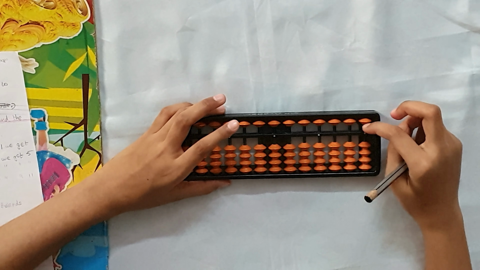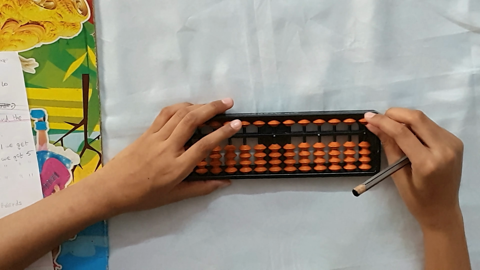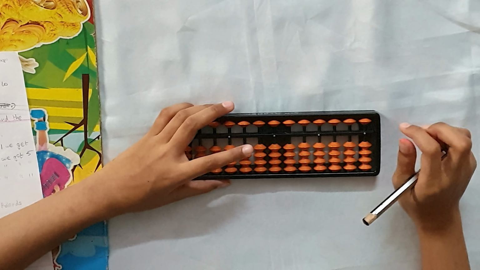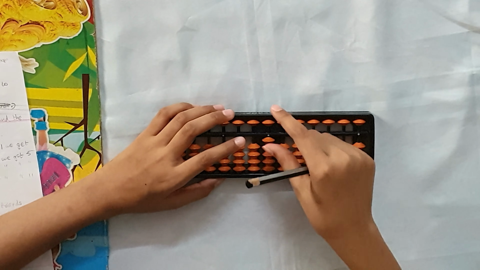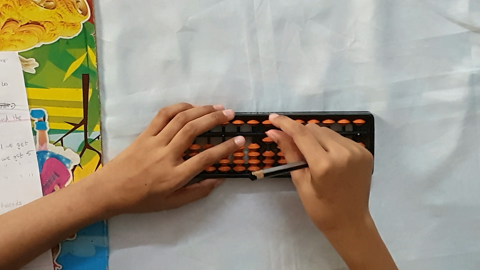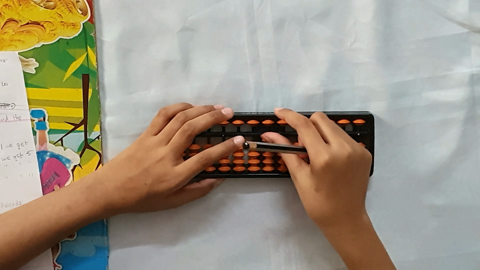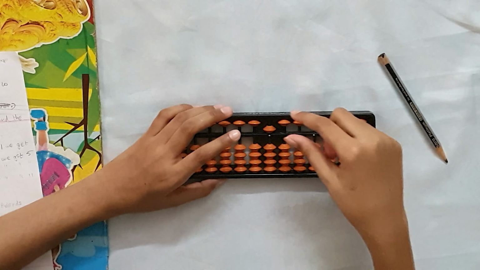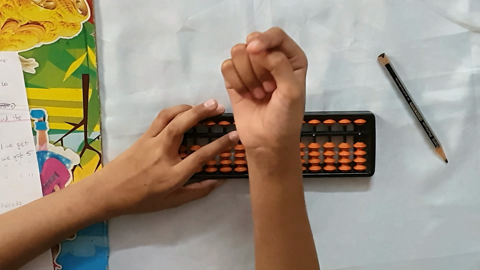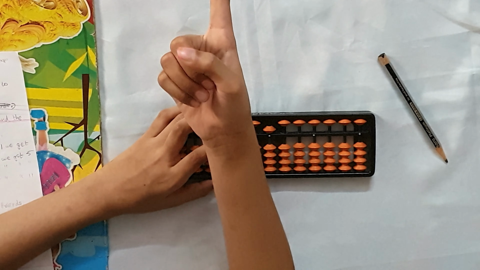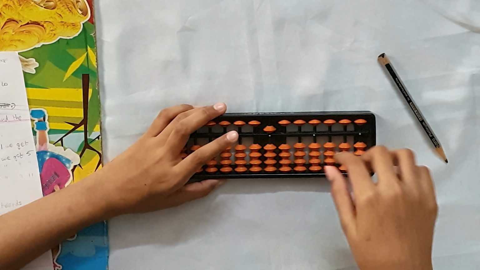Now we learn how to add using small friends. When we add using small friends, we remove the number and add 5 to it. Like when we are adding 4 to 1, we remove 1 and add 5. See, when we add on our fingers, we get the same thing. We add 4 to 1, we got 5. So our answer is correct.